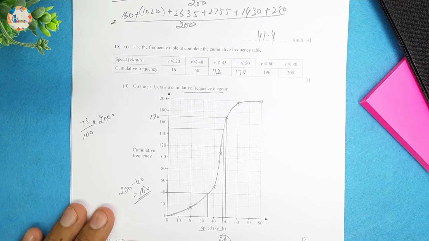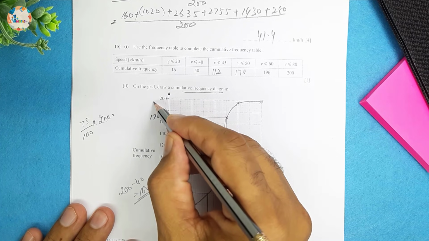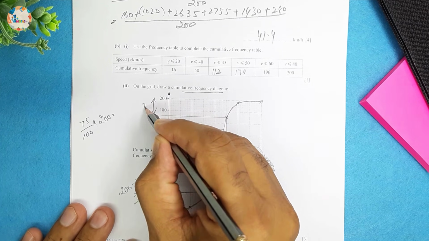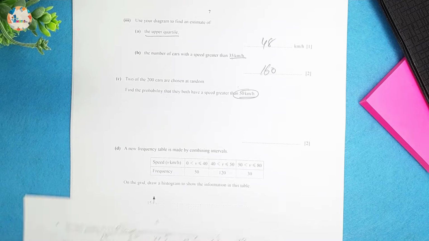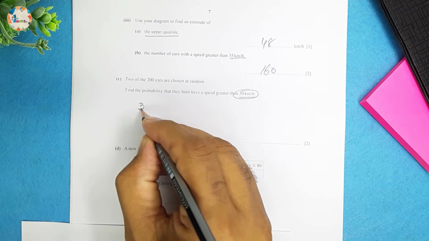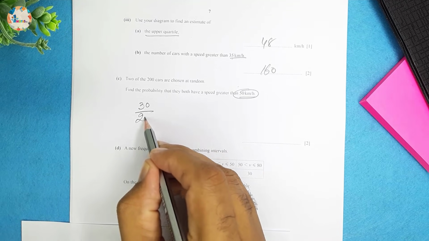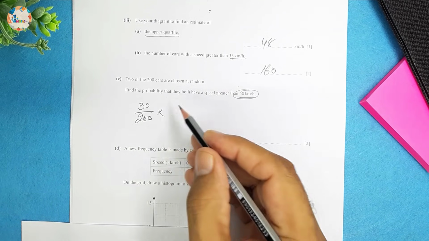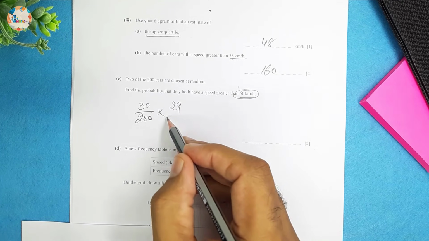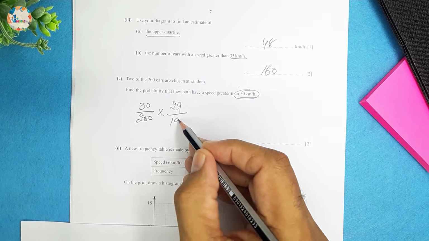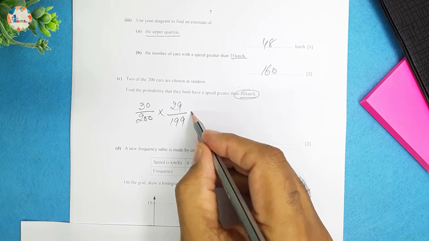So above this will be basically 30 cars. So we can take 30 out of 200. So the first car will be 30 out of 200, and for the second car, because one car we have already taken, next will be 29 cars remaining, and total remaining will be 199 cars.